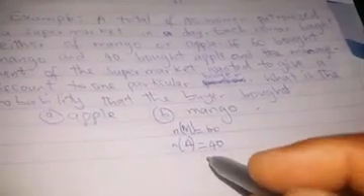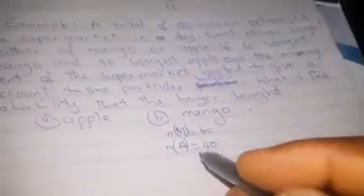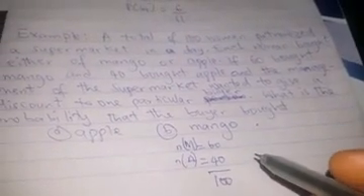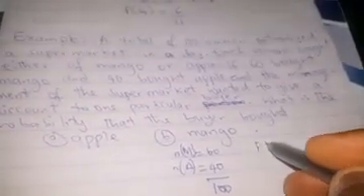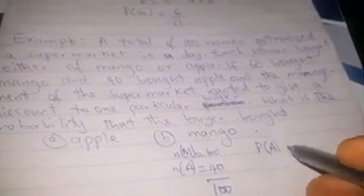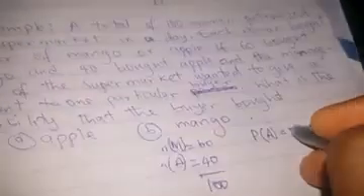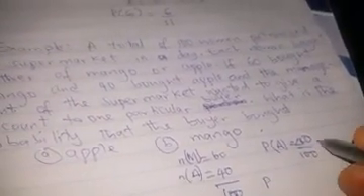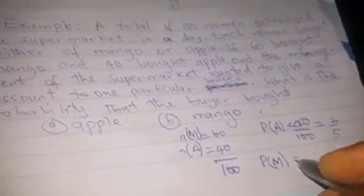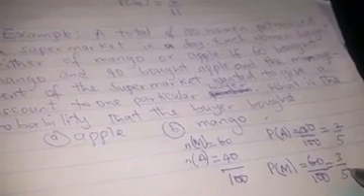Now, first of all, we have to know the total number. So the total number altogether is 100 according to the question. Now, the probability that the person picked bought apple, P(A), is equal to the number of apple, which is 40, all over the total number, which is 100. And 40 over 100 here means 2 over 5. Then the probability that the person picked bought mango will be, the total mango is 60, so 60 over 100, and 60 over 100 is 3 over 5.